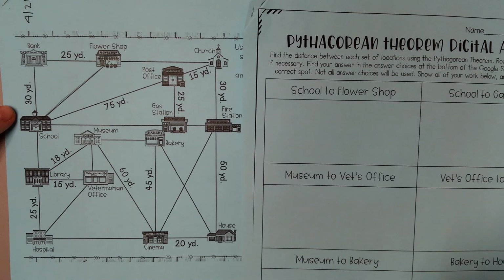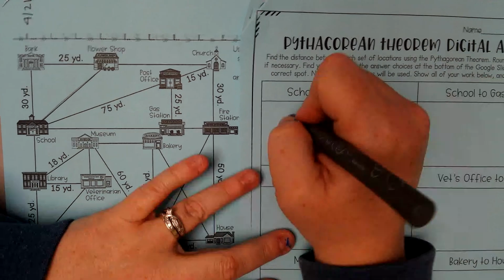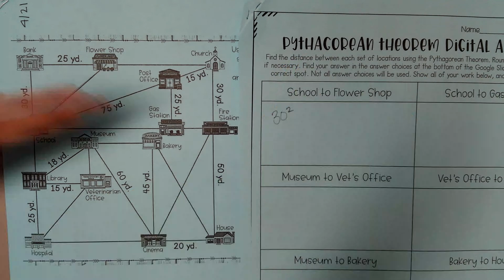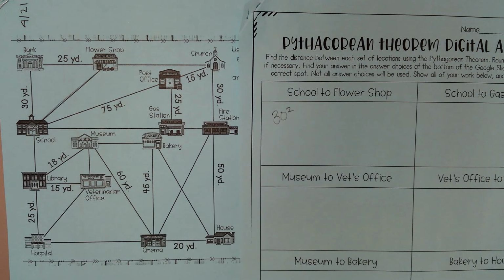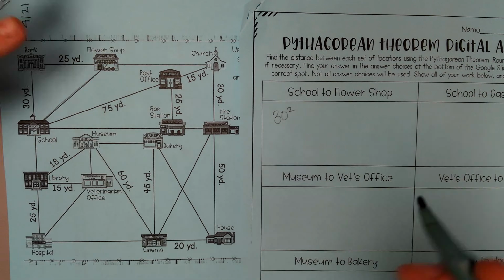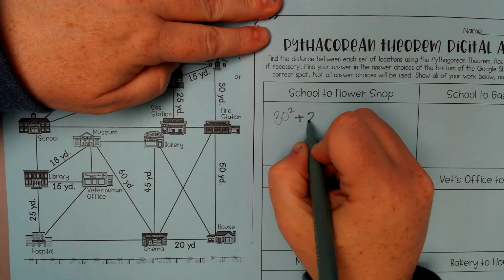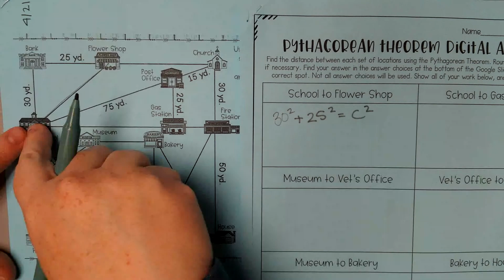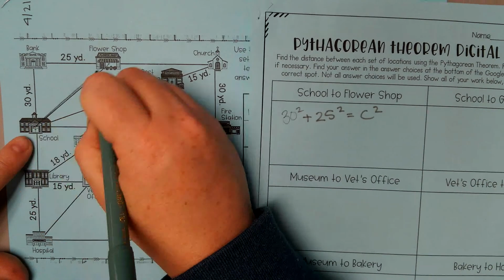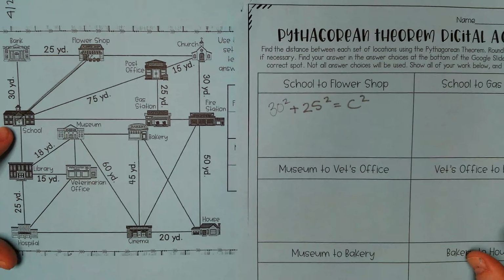Well, we know one of the legs is 30. I'm going to switch it out. And the other leg is 25. And that's going to equal our distance, that diagonal distance we need to go from the school to the flower shop in a straight shot.